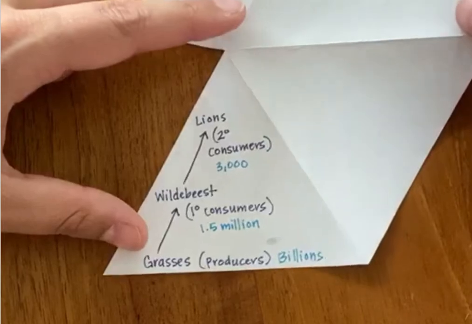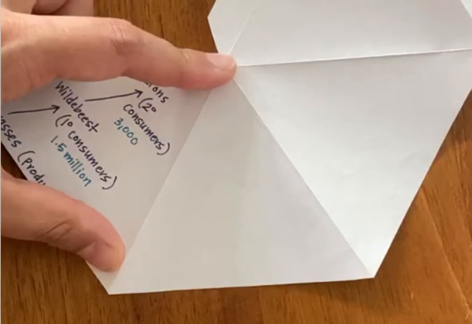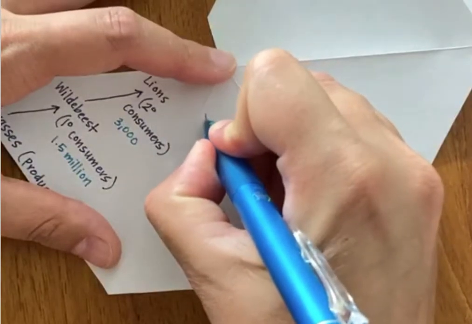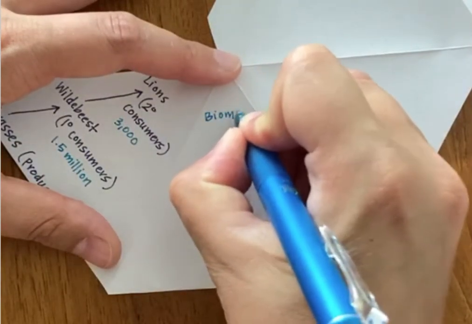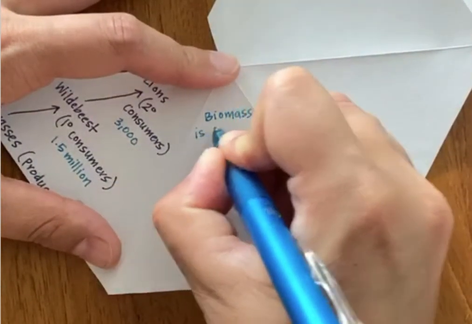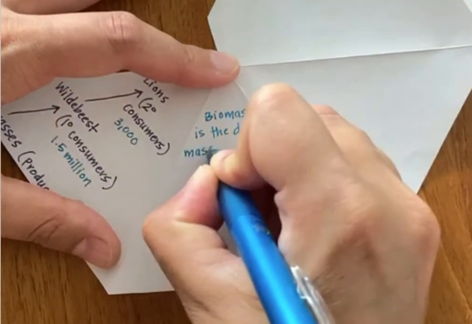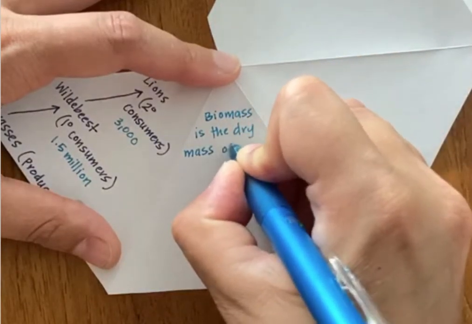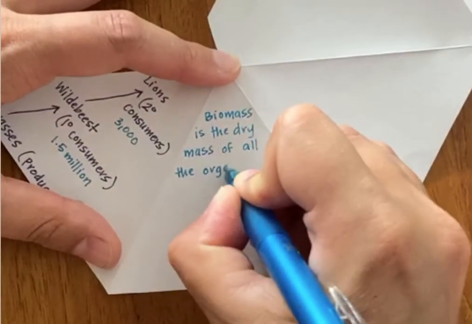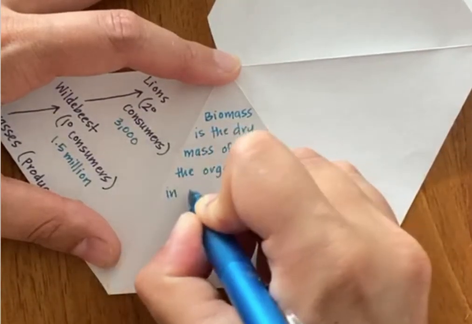All right, I'm going to turn this. We're now working on this triangle here. And in this triangle, we are going to talk about biomass. And we're going to define biomass. So biomass is the dry mass of all the organisms in a trophic level.